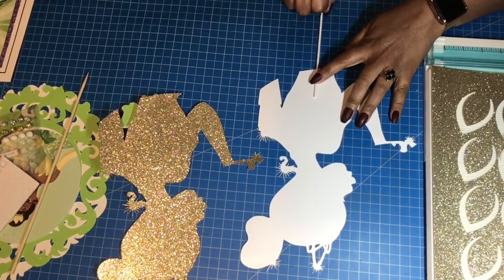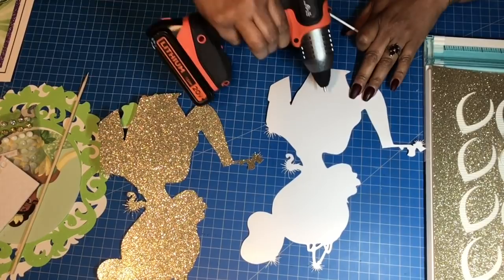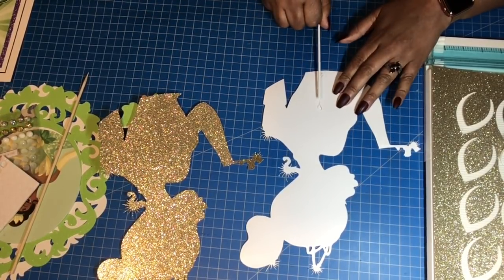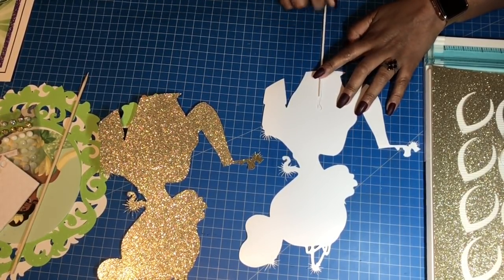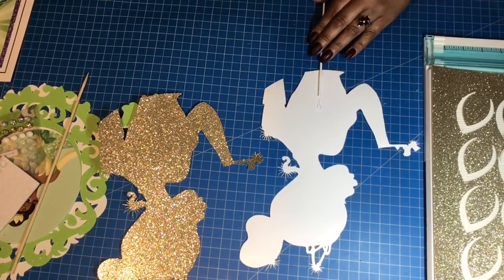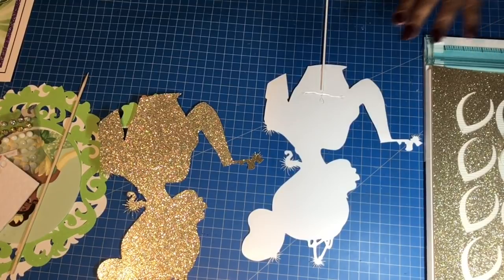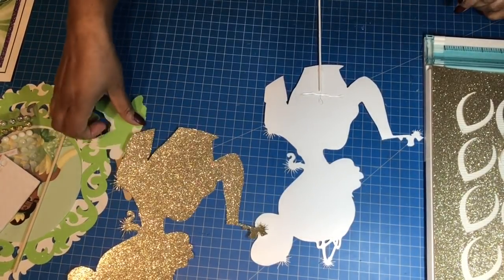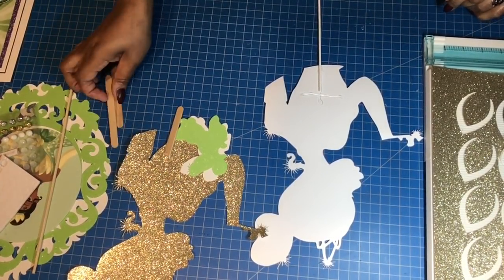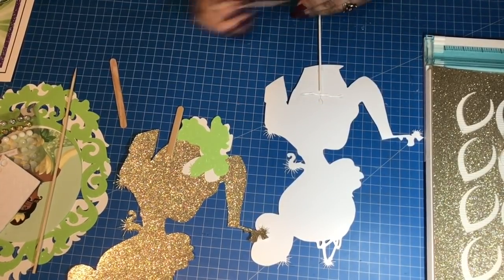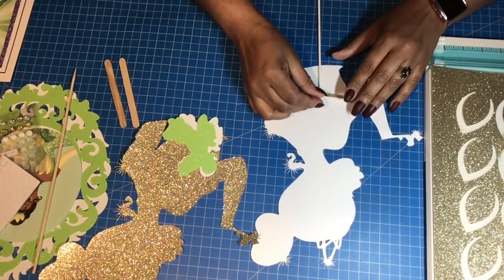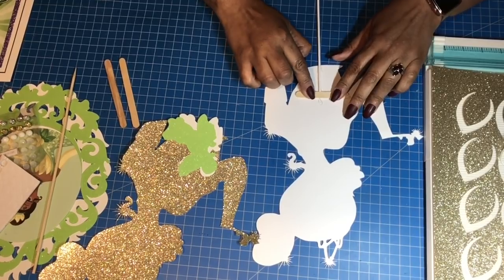And let's go ahead, then what we do with this remaining glue, just place a little bit more glue. Get your popsicle stick, and let's cut it. I cut this one in half and place it here.